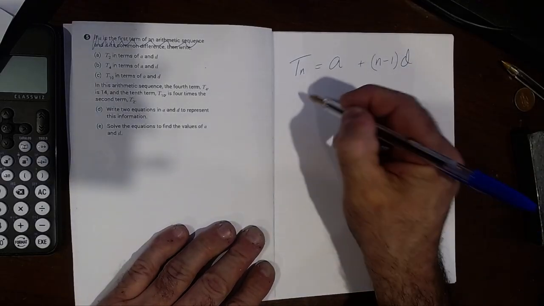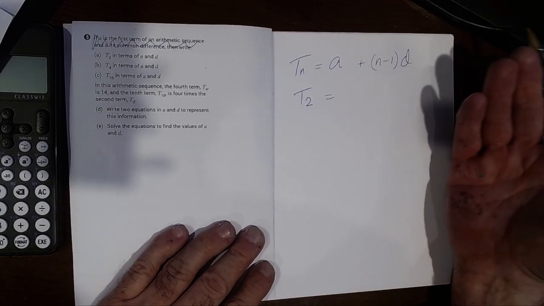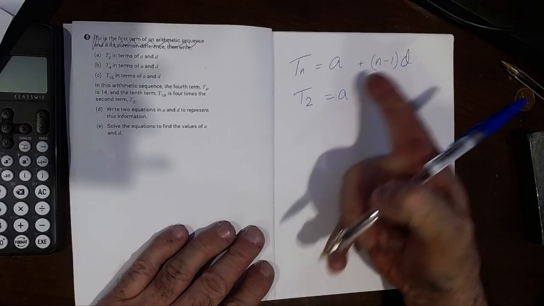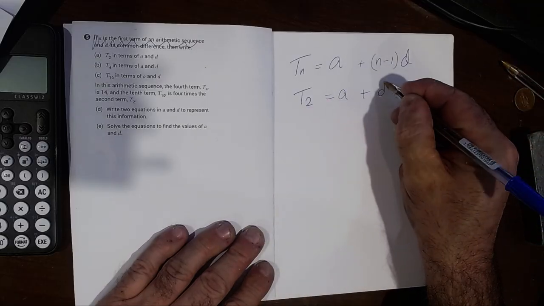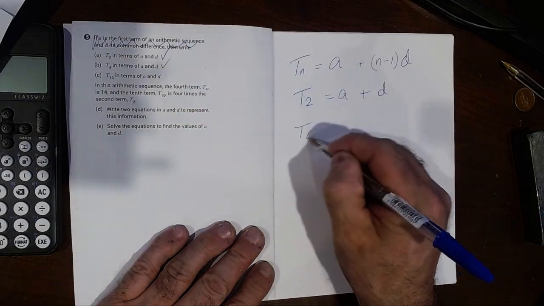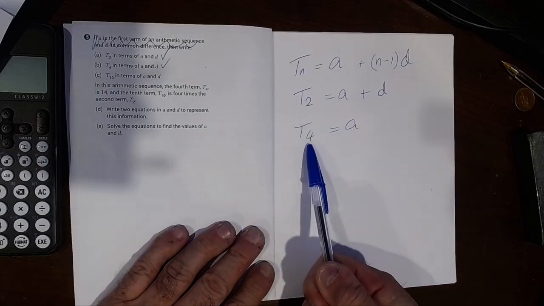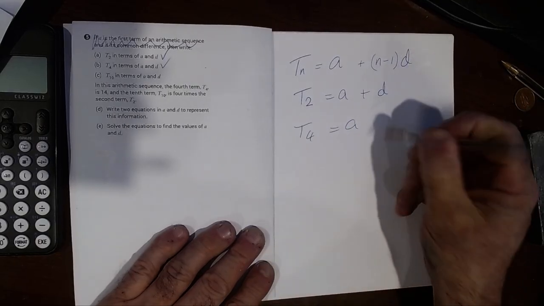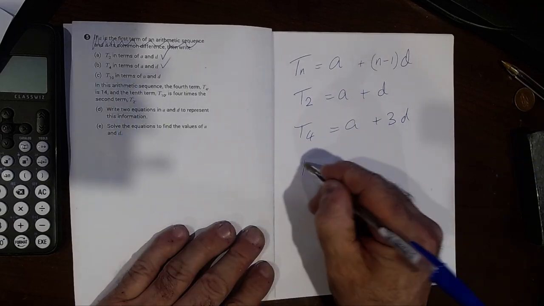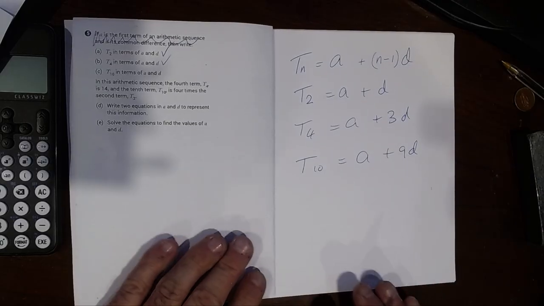Okay, so when they ask for term 2 using the formula, or generally, and generally means we haven't said what A is or D is, but it doesn't matter, then you're going to go A, and what is 2 take away 1? 2 take away 1 is 1. We don't have to write it, so you get A plus D. Okay, that's that bit done. Next bit, term 4. Well, term 4, using the formula, is A plus 3D, the predecessor of 4, the number that comes before 4, which is 3. Okay, term 10 is A plus 9D. So far, so good.